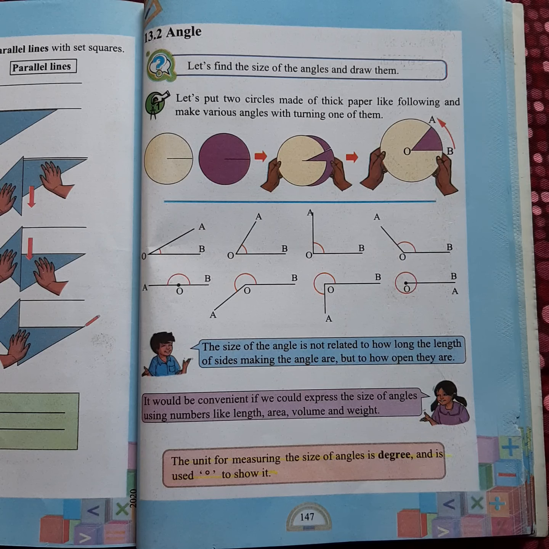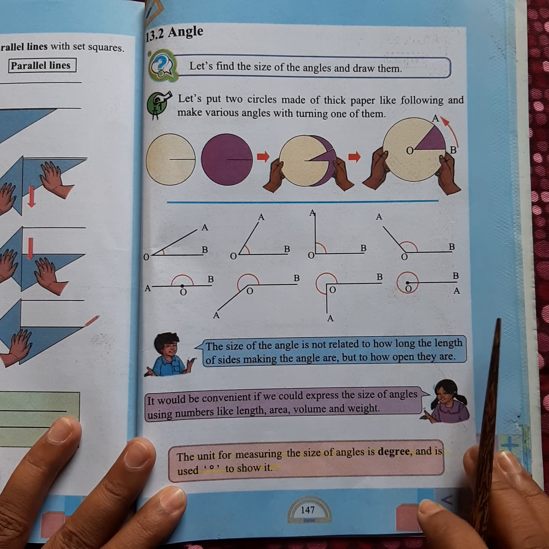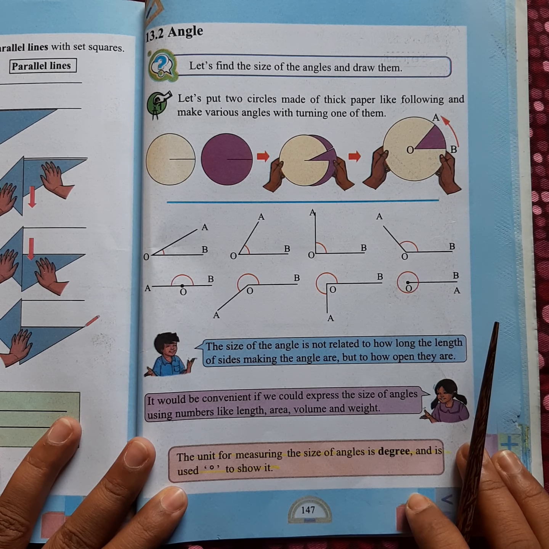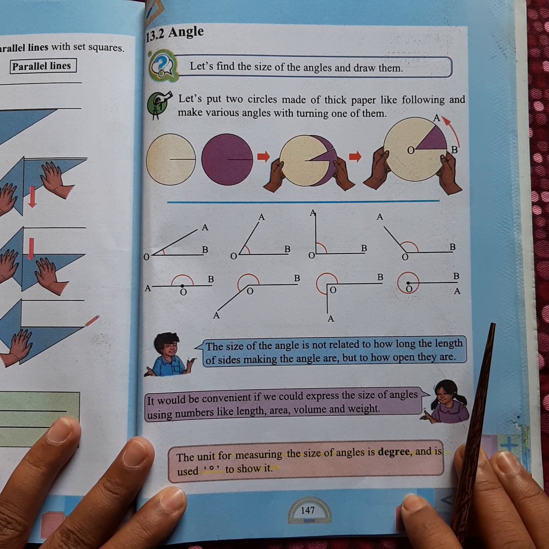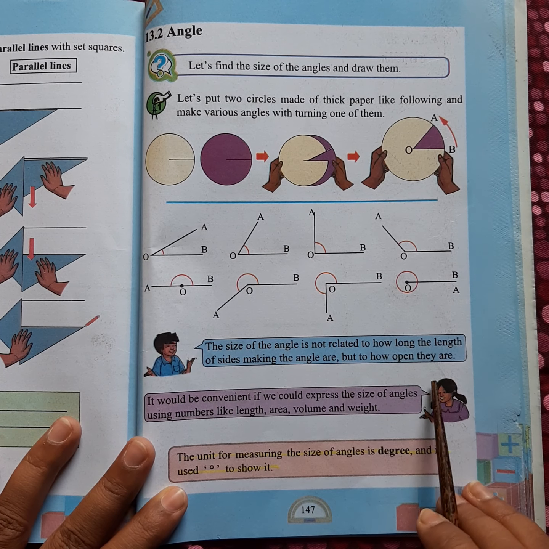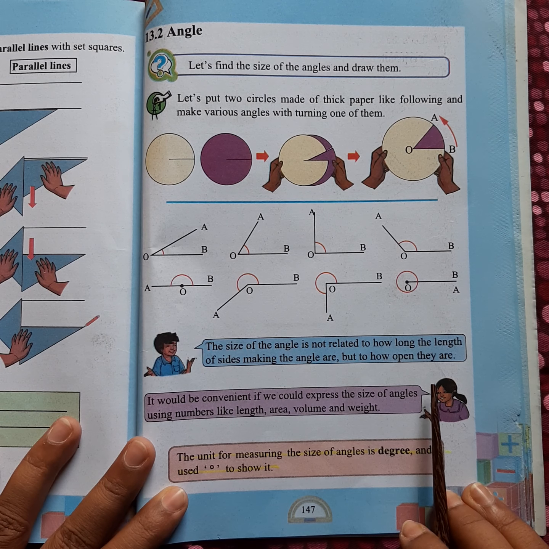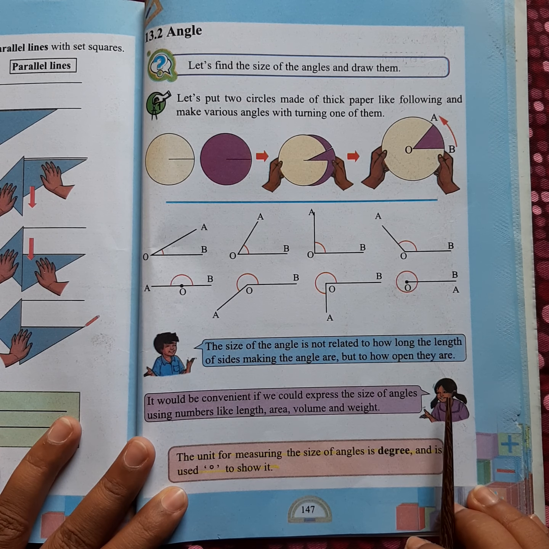Today's topic is angles. We will do it from class 4. Now, at first we have to know what an angle is. An angle is the space between two intersecting lines at a point which is called the vertex.